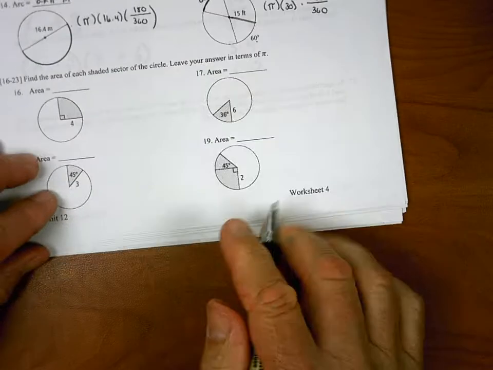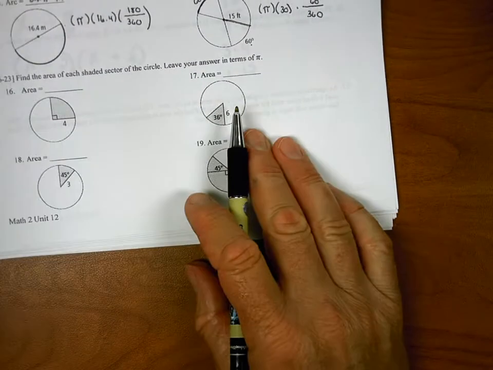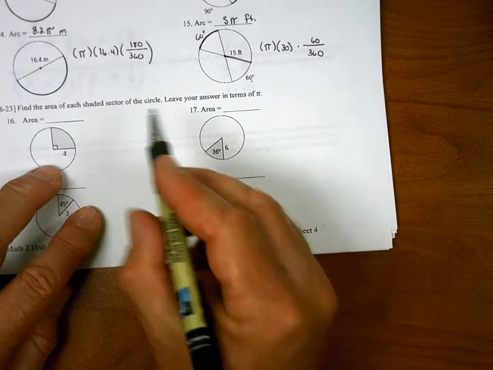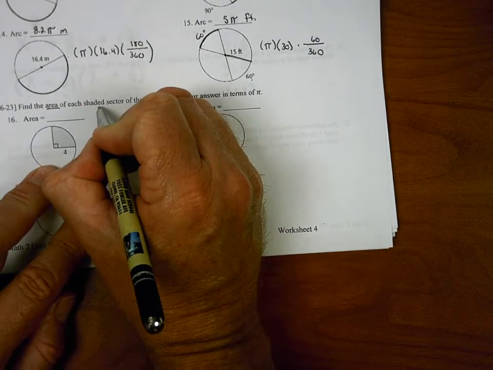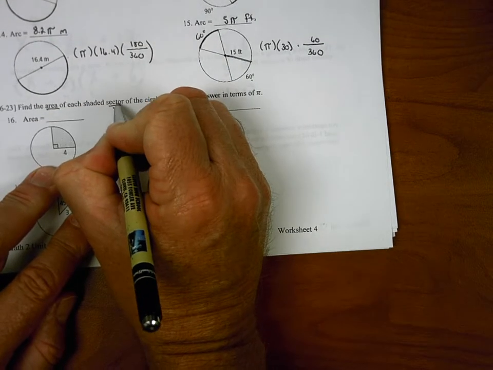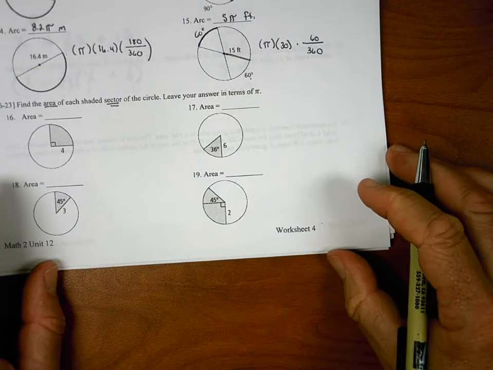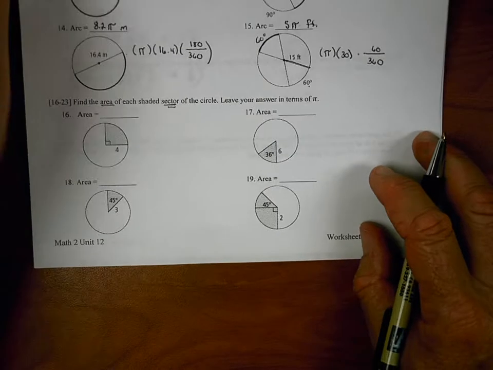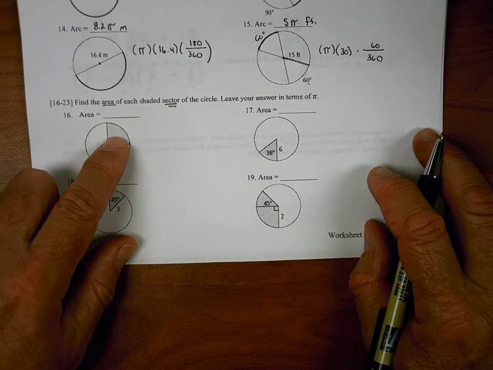Okay, all right, number 16 through, actually, let's see, it's through 23. We're going to be finding the area of the shaded sector. In this problem, we're finding the area of the sector. Remember, whenever you see the word sector, think of it as a slice of pizza. So we're finding the area of the shaded slice of the pizza.